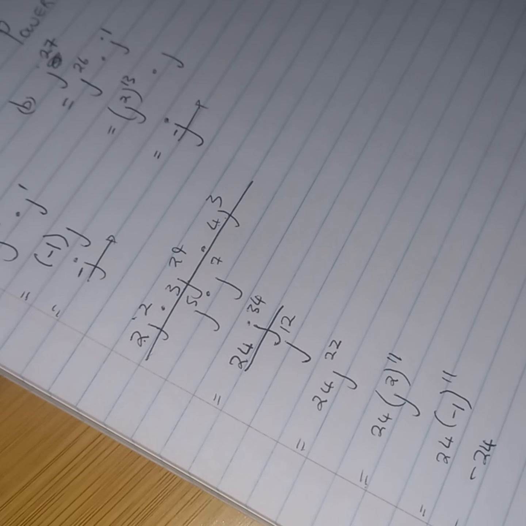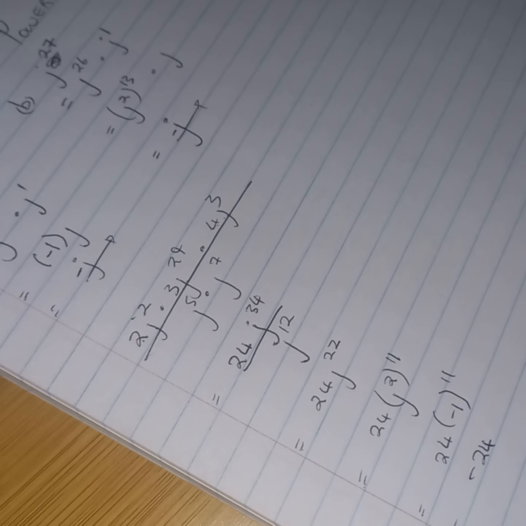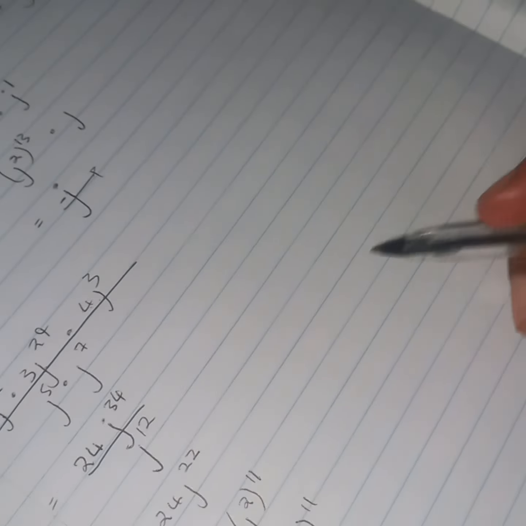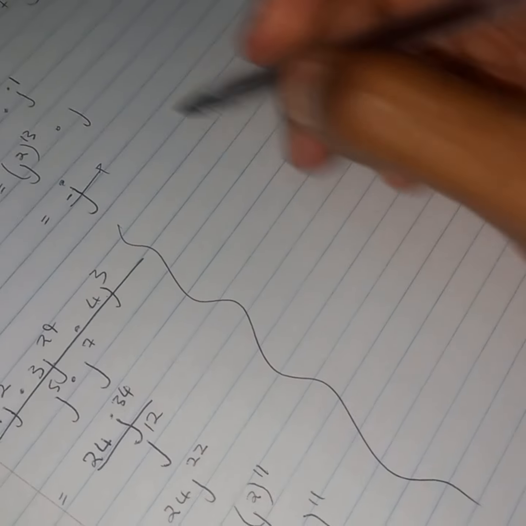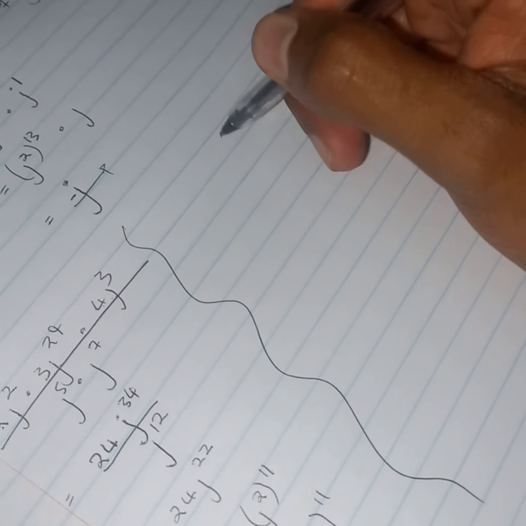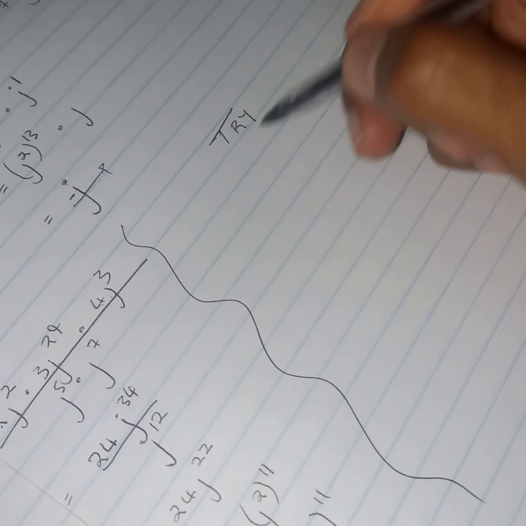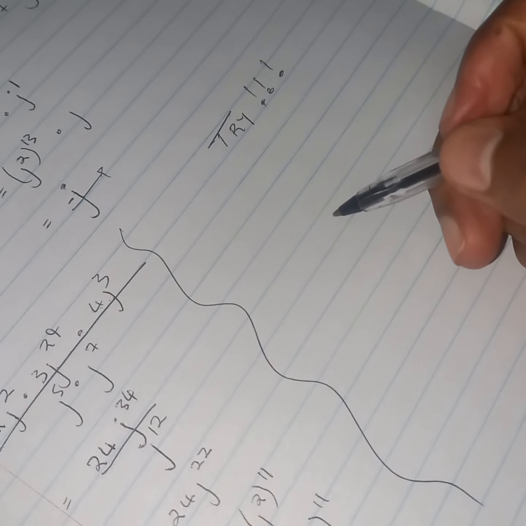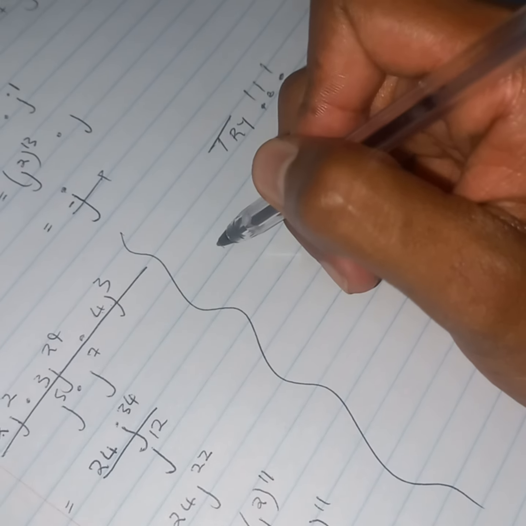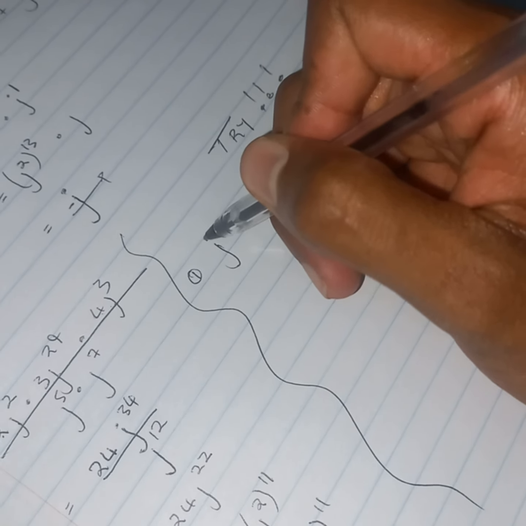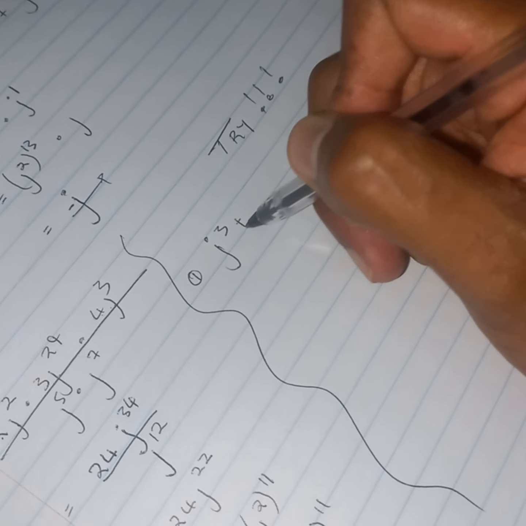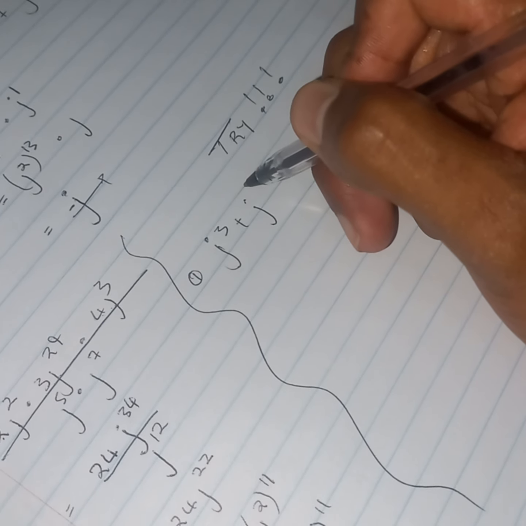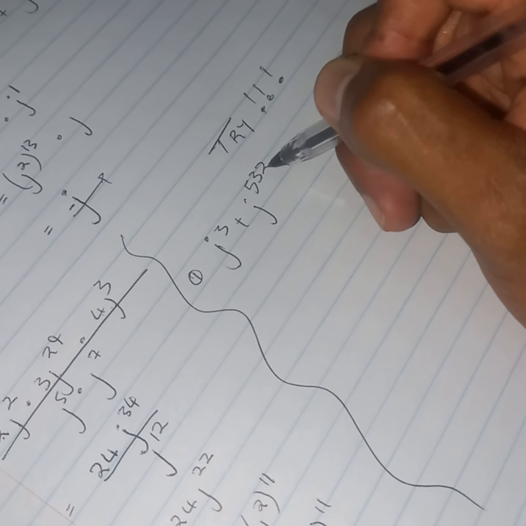So for you to try, you have to at least try the following. Please try, and then you can just drop your answers. The first one: 1J to the power 3 plus J to the power 5, 3, 2, 5.